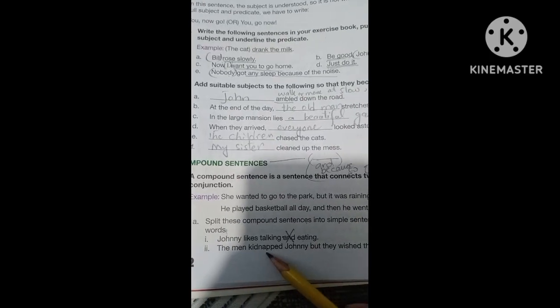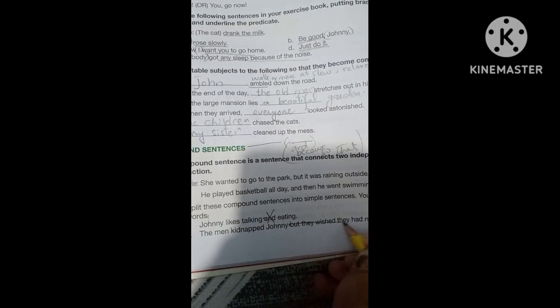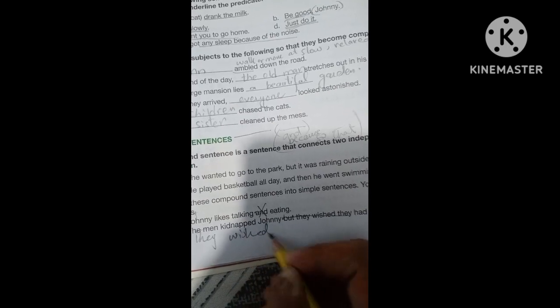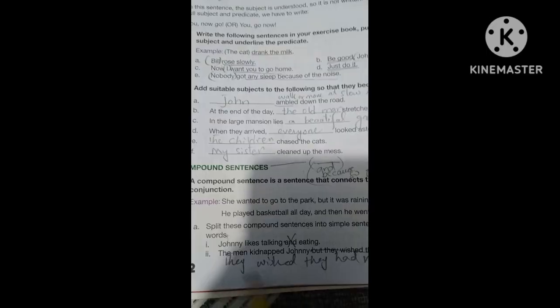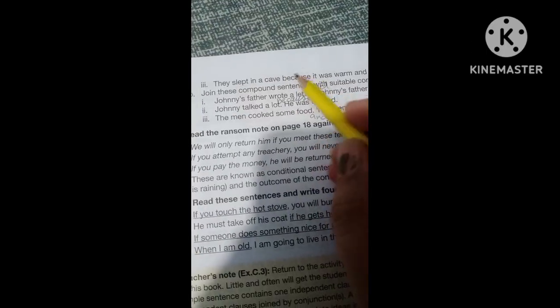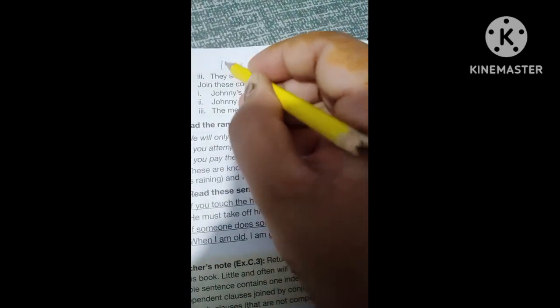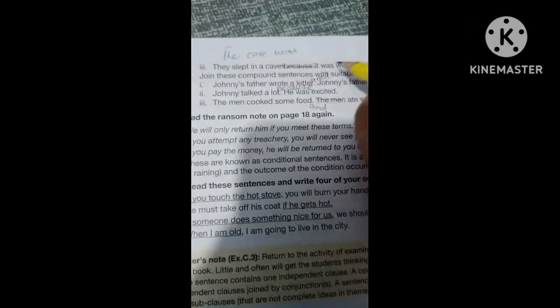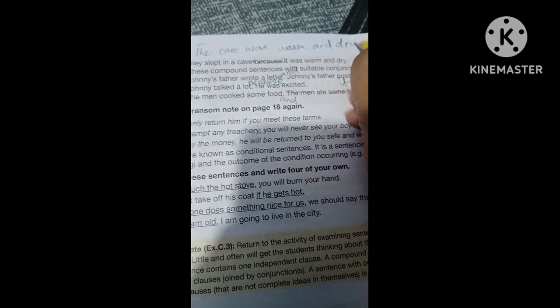Next is the men kidnapped Johnny, but they wished they had not. Now the men kidnapped Johnny. The first sentence is completed. Next would be they wished they had not. Next is they slept in the cave. The first sentence is this. The rest would be the cave was, what was it? Warm and dry.